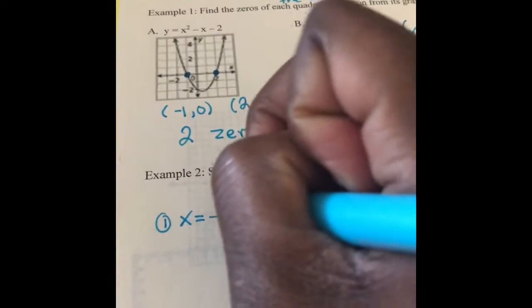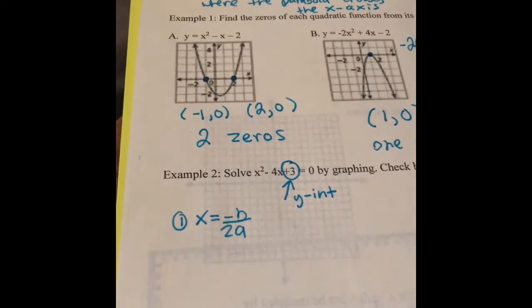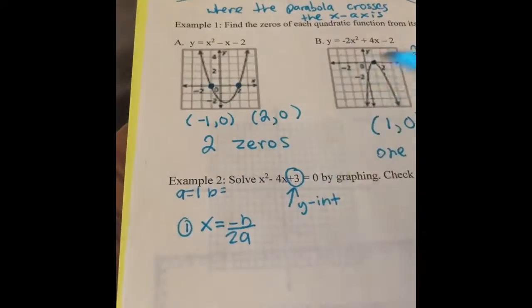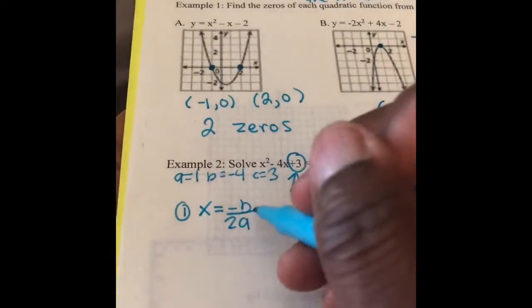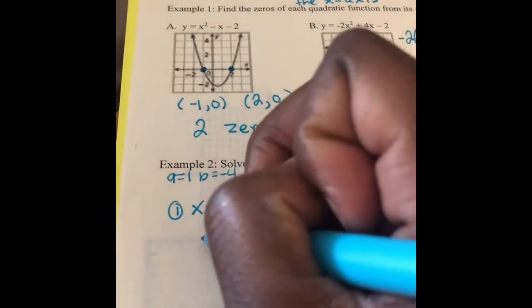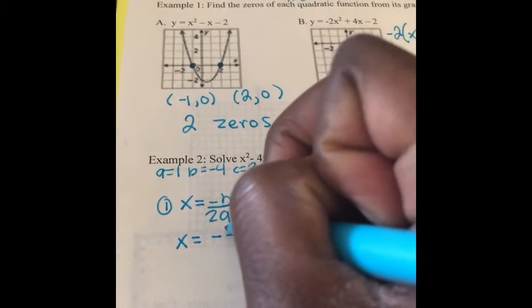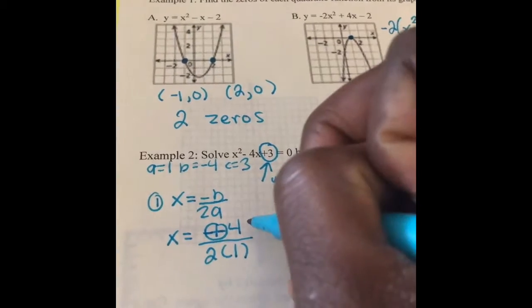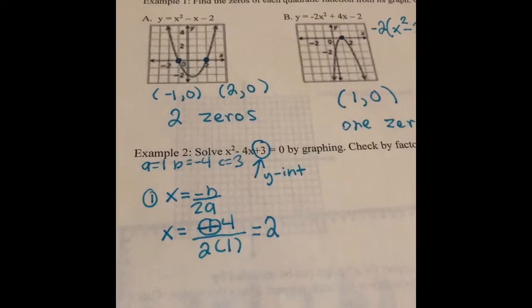So step 1, we're going to find our vertex by finding x equals -b over 2a. If we look at our equation, a is 1, b is -4, and c is 3. We plug into x equals -b over 2a, and that gives us x equals -(-4) over 2 times 1. Those two negatives become a positive. We get 4 divided by 2, so the x value of our vertex is 2.